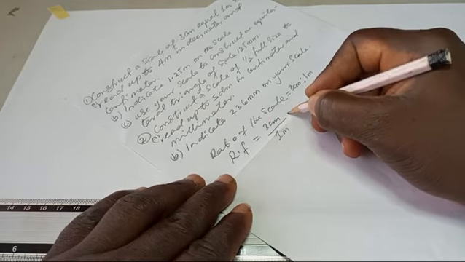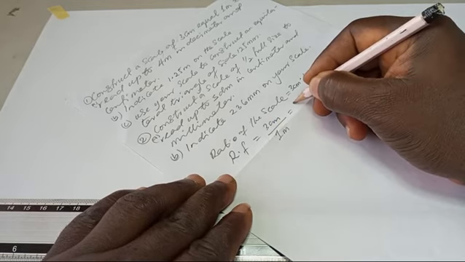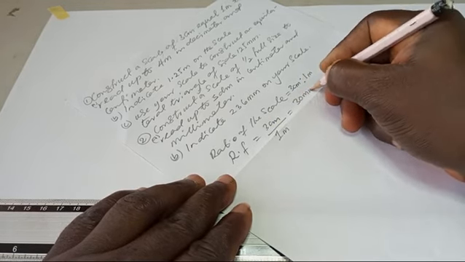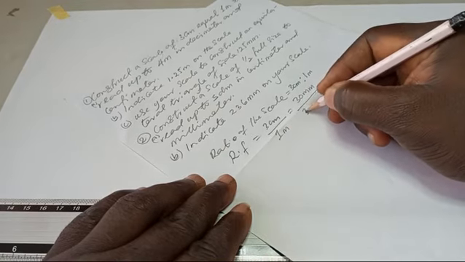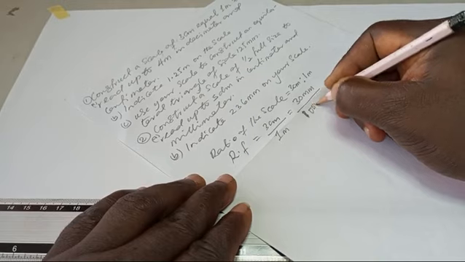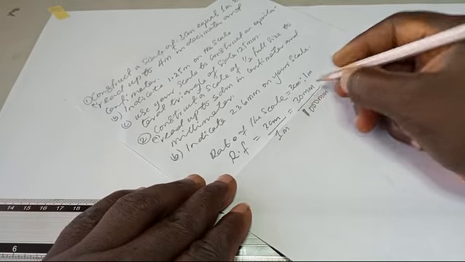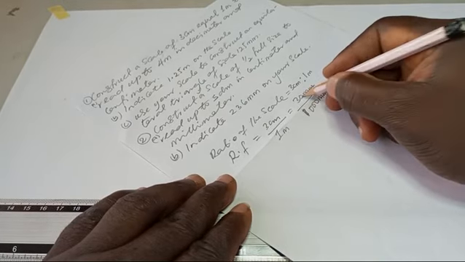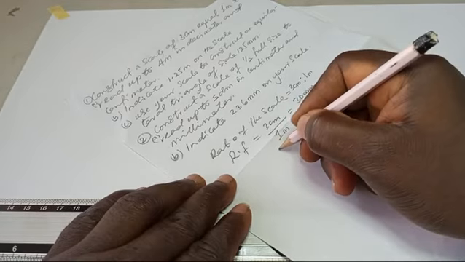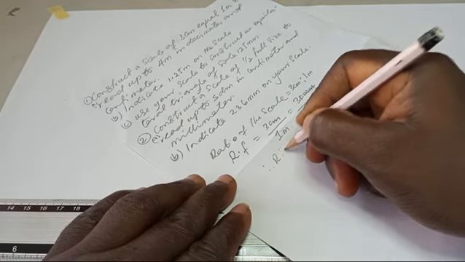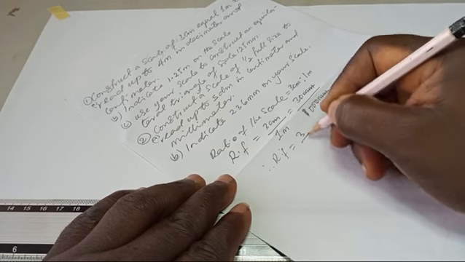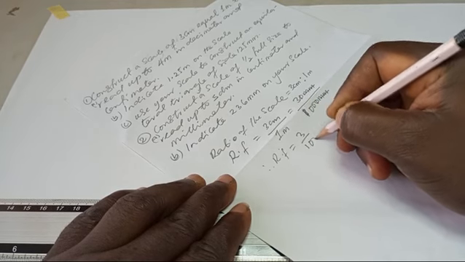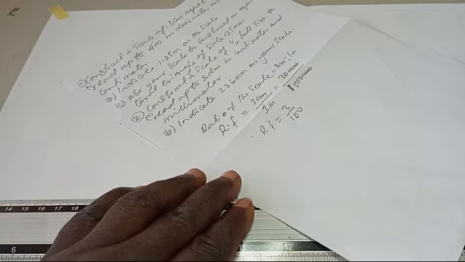So 3 centimeter will give us 30 millimeter all over 1 meter will give us 1000 millimeter. So millimeter will cancel millimeter, 0 will cancel 0. Therefore, our RF will be equal to 3 all over 100.